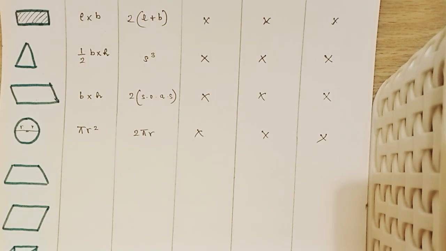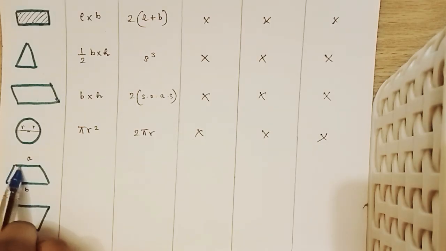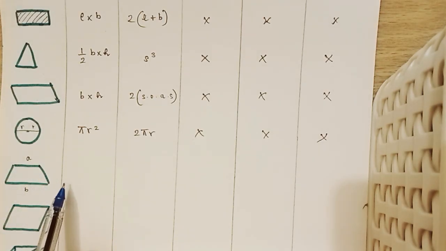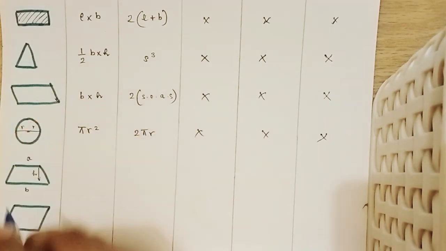Next is a trapezium. The area of a trapezium is half into (A plus B) into H. So let's take 2 sides, A and B. A is the shorter side and B is the longer side. H is the height. This is H.